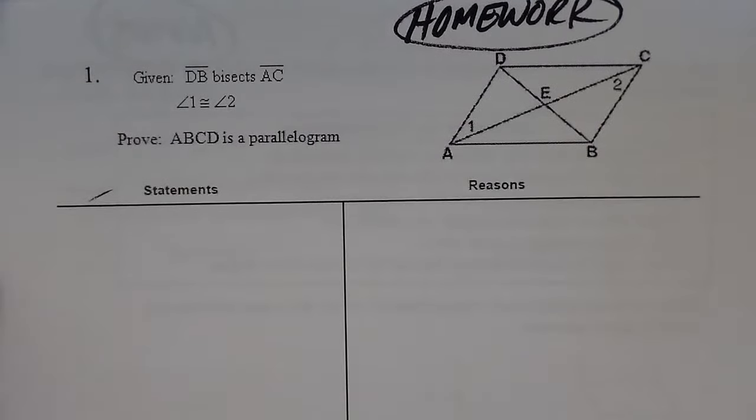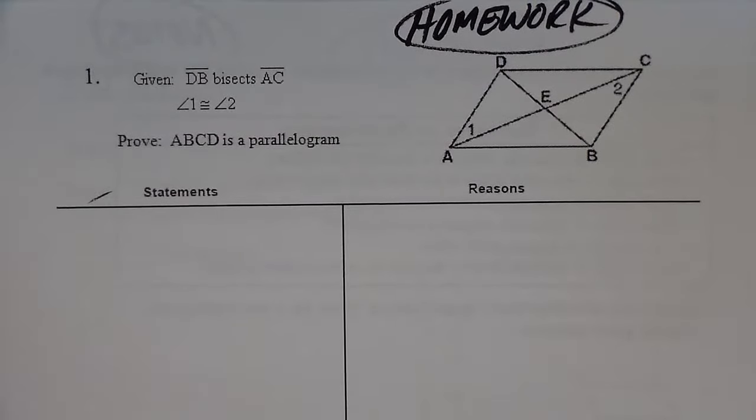Okay, so now we're going to do a proof from scratch, and we want to actually prove that something is a parallelogram. What we've been doing is, here's a parallelogram, prove something about it. Now, here's something about the figure, prove it's a parallelogram. It's kind of like, remember we talked about converses, inverses, contrapositives, all that stuff?